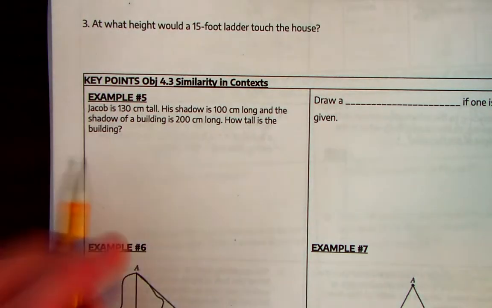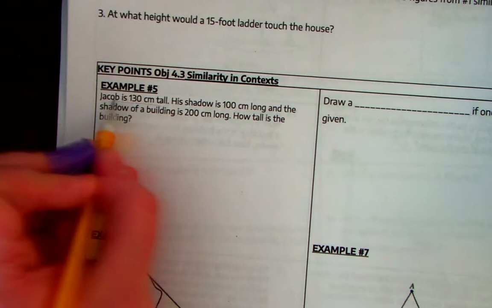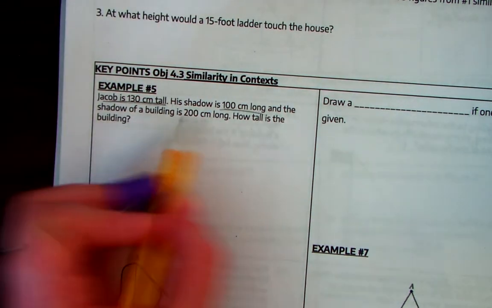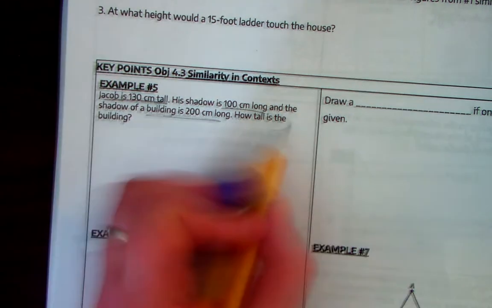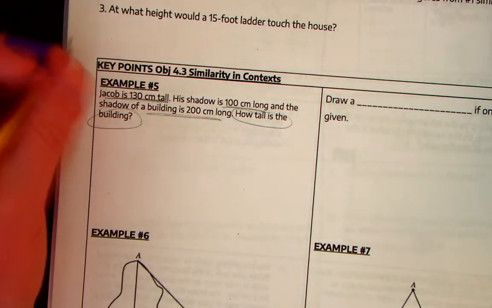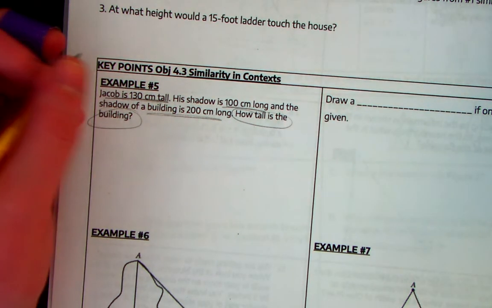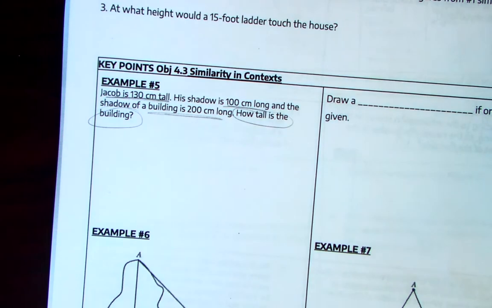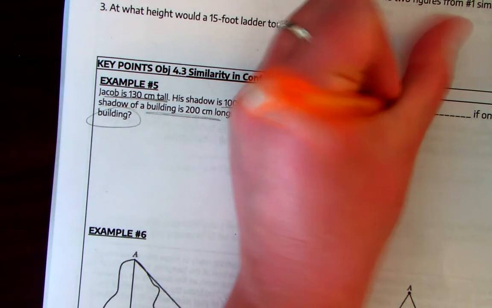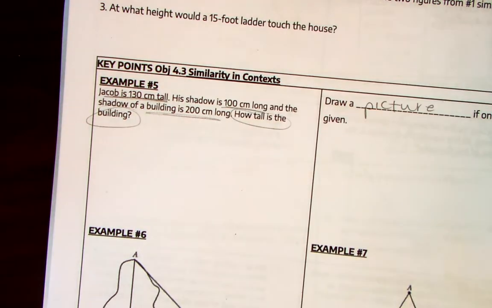For example, if we've got Jacob being 130 centimeters tall, his shadow is 100 centimeters long, and the shadow of a building is 200 centimeters long. How tall is the building? Okay, this is like a really short person and short building, but maybe we're talking about models here. Whatever. Okay, so this is a situation where, word problem, I'm going to draw myself a picture if one is not given.